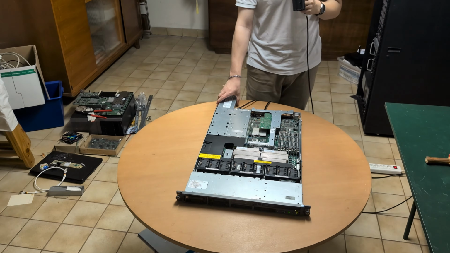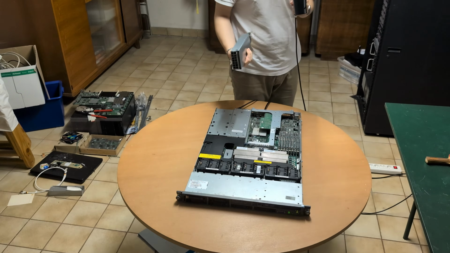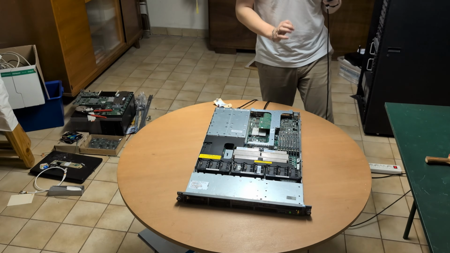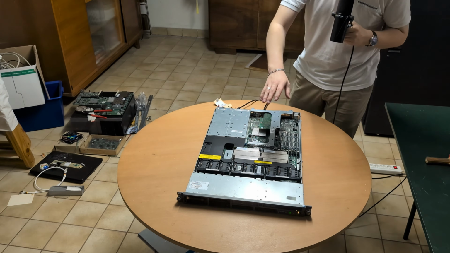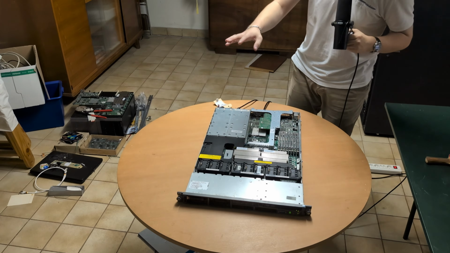It's the hot swappable capabilities. There's a power supply that I just pulled out of the machine. The machine is still running. I can also remove one RAM. Even one CPU could die or could be removed and the system would still run as normal.